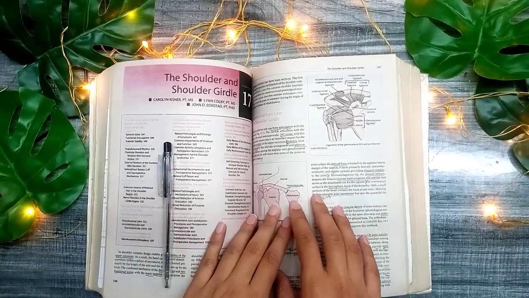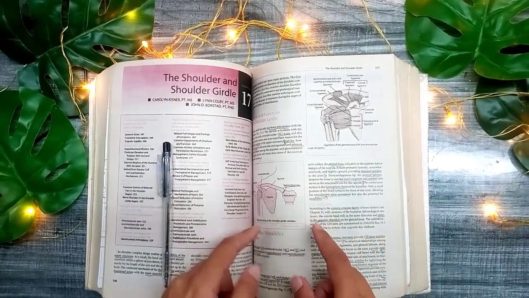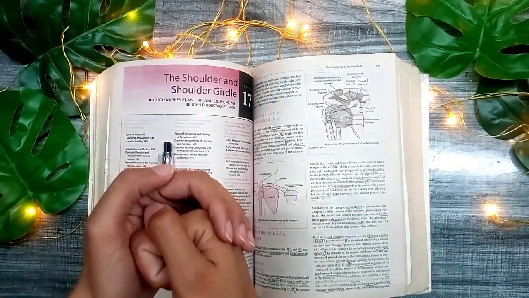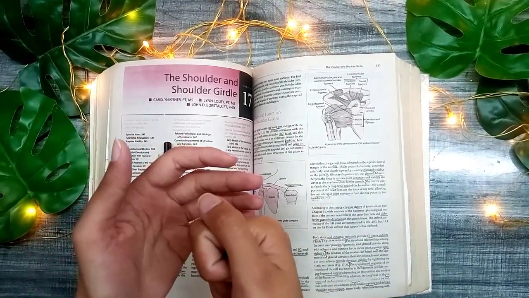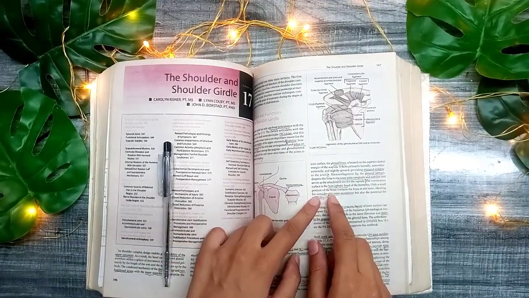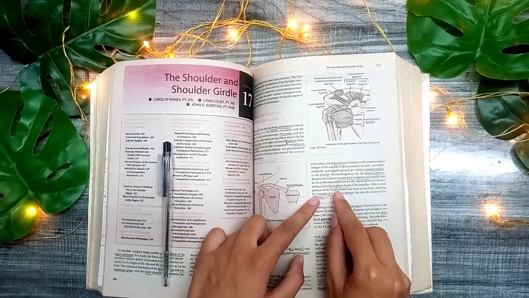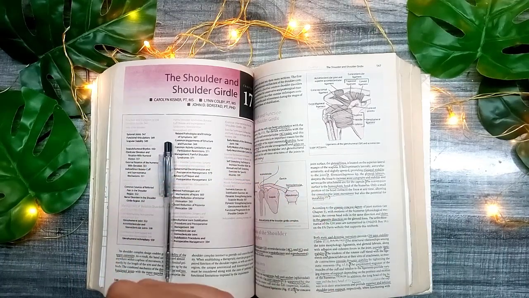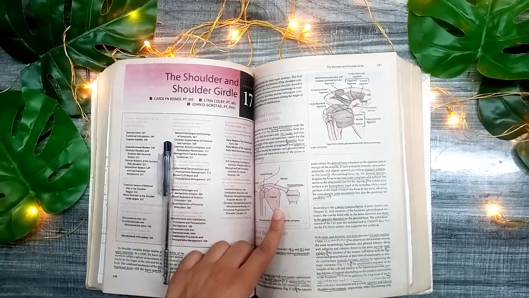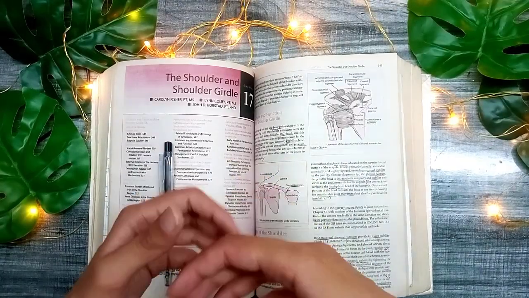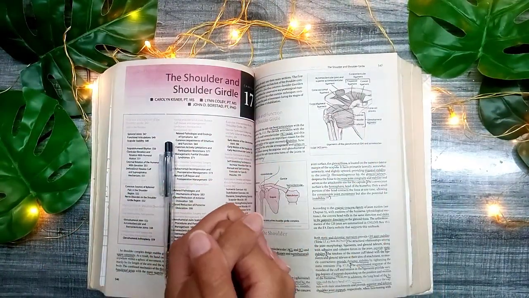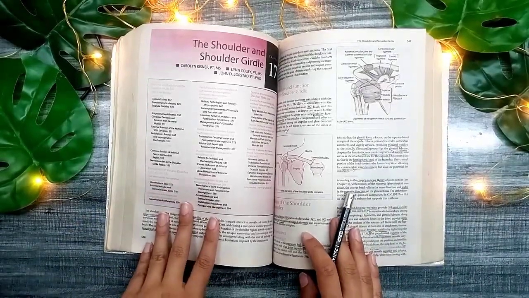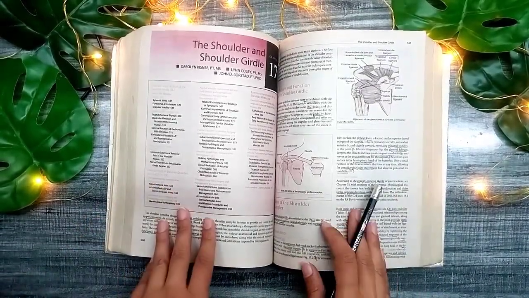And now let's talk about the convex joint surface. Here in the shoulder joint, the convex joint surface is the head of the humerus. A very limited, very small portion of the head of the humerus is in contact with the fossa at any time. So this means there is going to be considerable mobility. But if the mobility is increased, what is compromised? The stability is compromised.